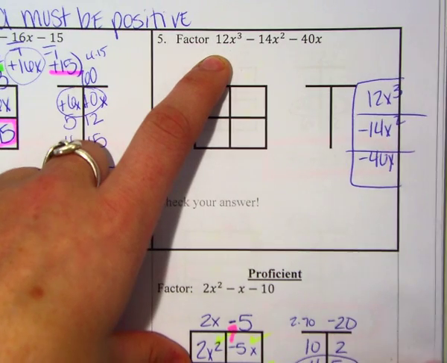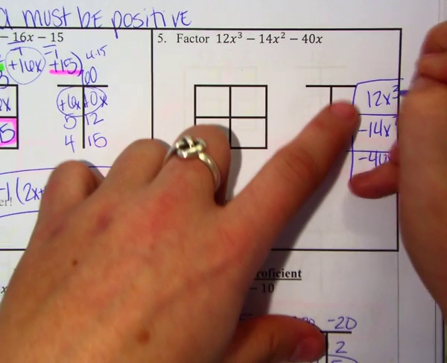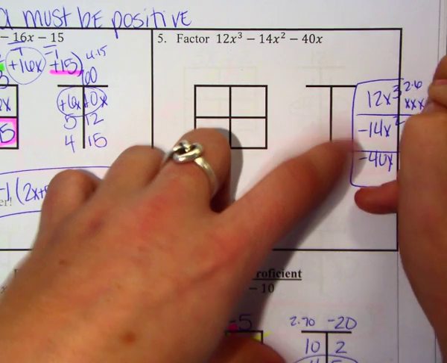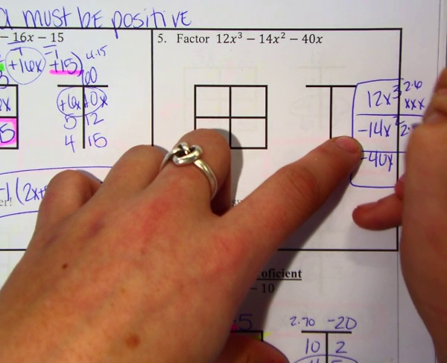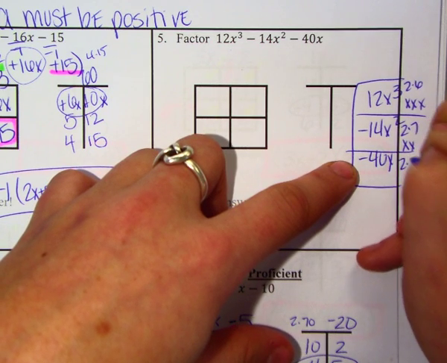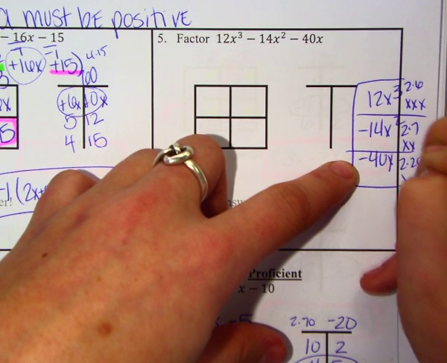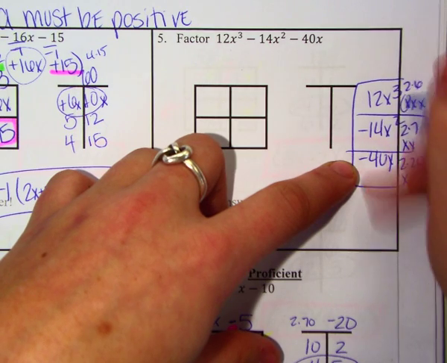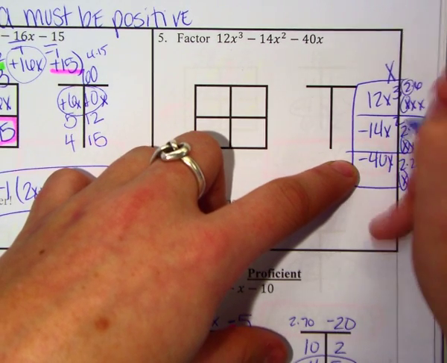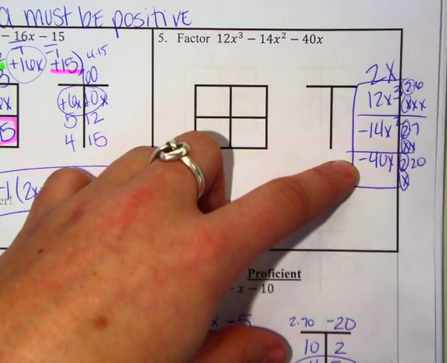So then remember, from lesson 1, we would write the factors. 12 is 2 times 6, and then 3 x's. 14 is 2 times 7, 2 x's. 40 is 2 times 20, and there's 1 x. So all of them share an x, and then all of them share a 2.